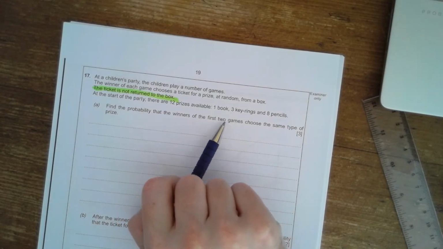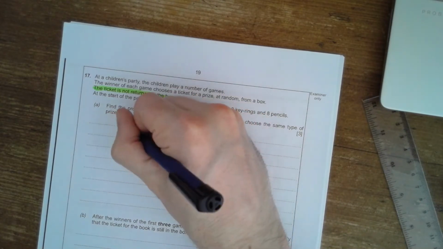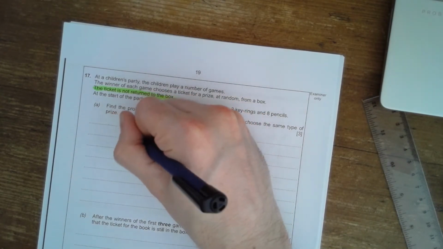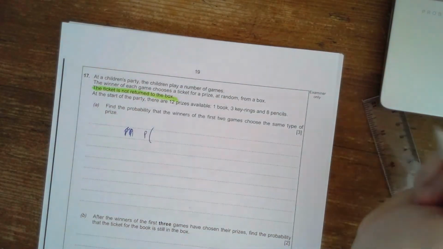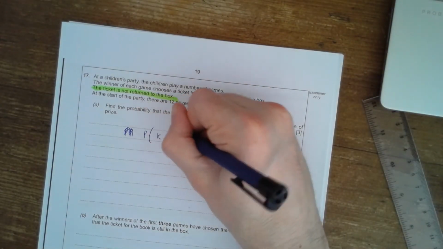Okay, well, there's only 2 types of prizes that we can win twice. If you win the book, it's gone. You're not going to get it again. So I'm only after 2 in particular. So I'm not going to try and do trees for this. What is the chance that I win 2 key rings? So a key ring, and then a key ring again.